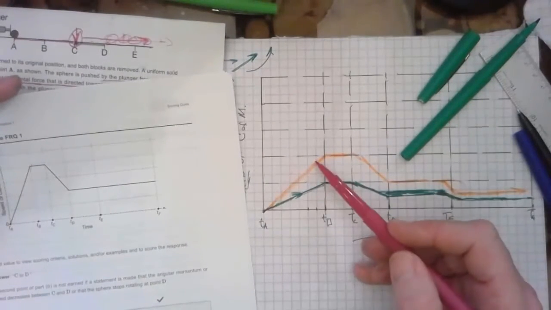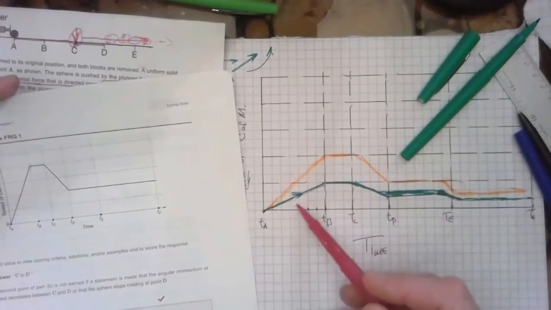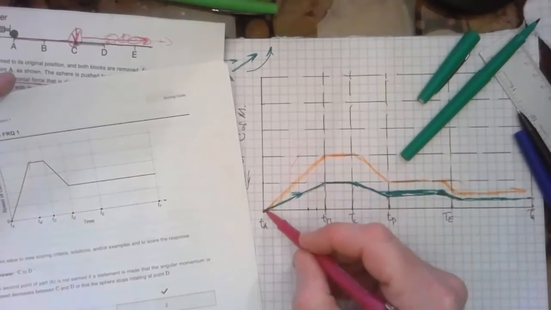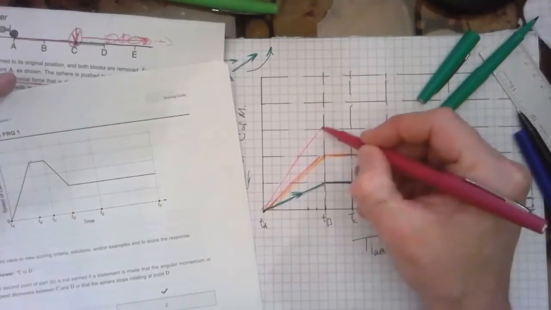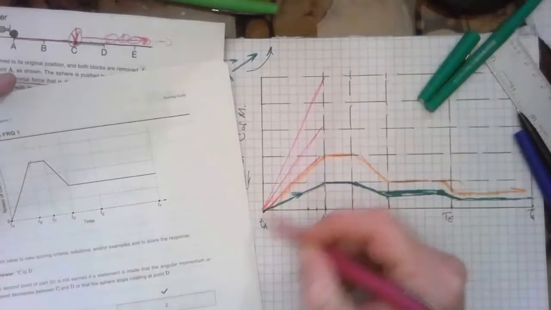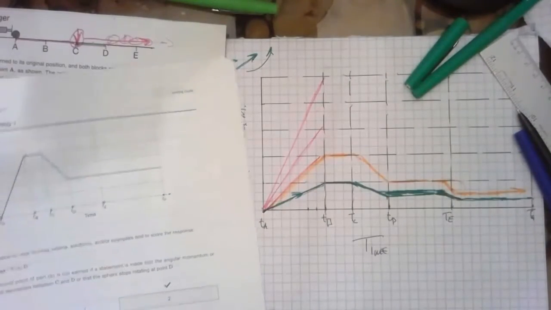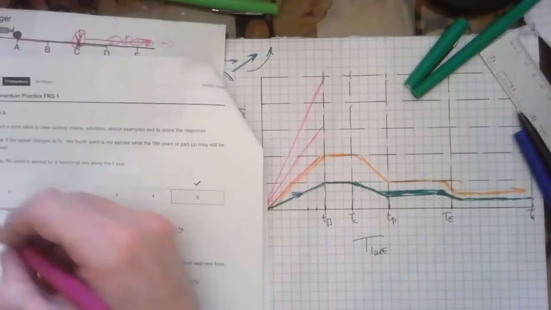Mine didn't go up as high, but it went up. I would have erased one of these and gone higher, I think. But I don't think where it goes, you get a point for that. It could have been that, it could have been this. Any of those would have been alright. Straight line. Don't make it all curvy. It's not a quadratic or anything. Alright, so I got that point.